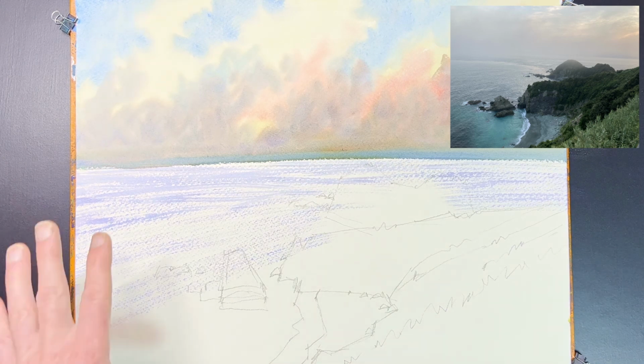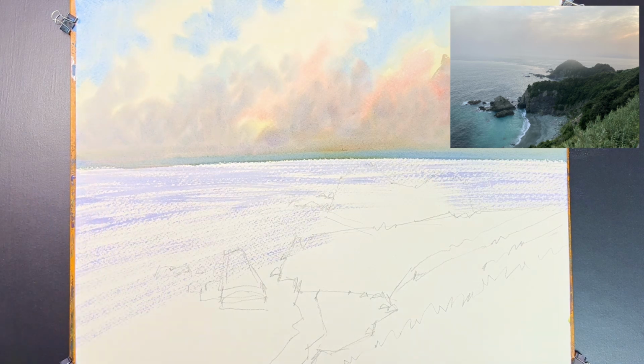So I used cerulean blue and a touch of red, alizarin crimson for this, and a tiny bit of yellow ochre.